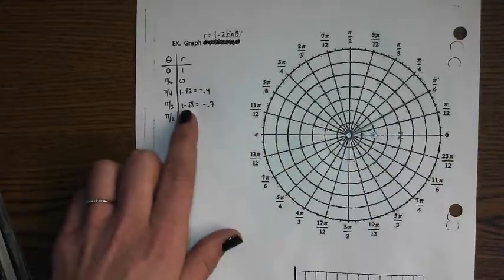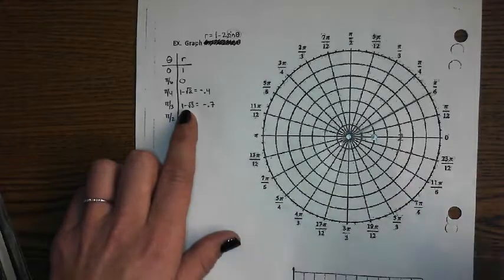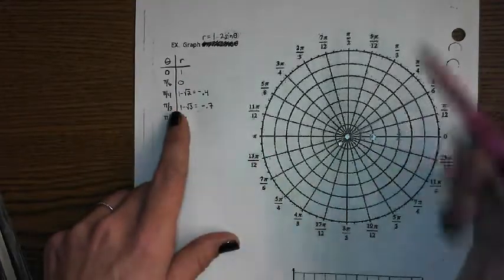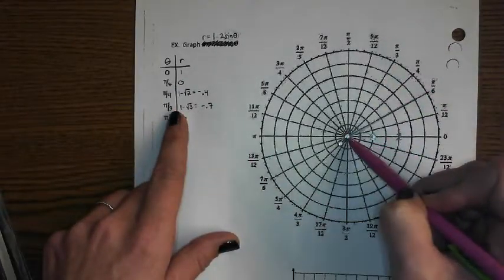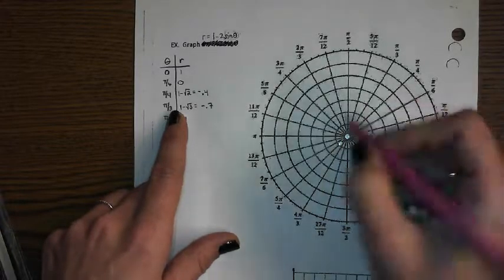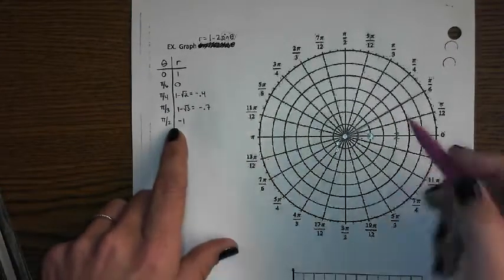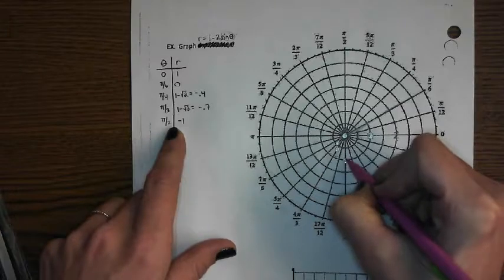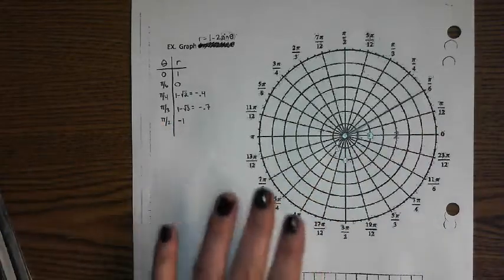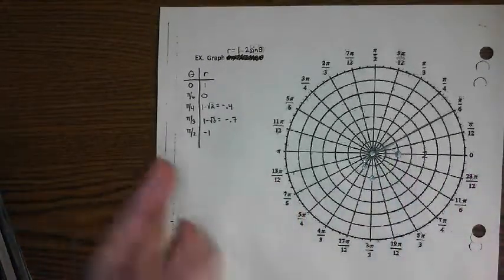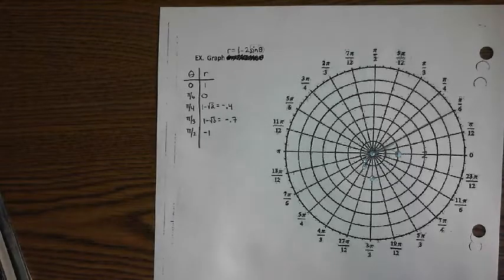If you have already, don't worry about it, but we'll come back to that, and I'm going to show you another logical reason why this is the way that we would go. Pi over 3 with a negative 0.7 is going, here's negative 0.5, so negative 0.7 would be there. And then pi over 2 with a negative 1 would be here. So we plot those points again and connect those points in the order that they occurred and kind of using a loopy effect.